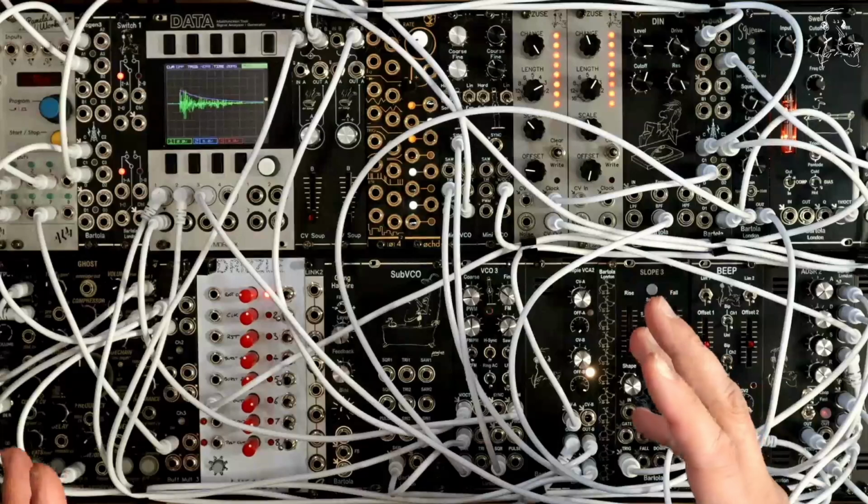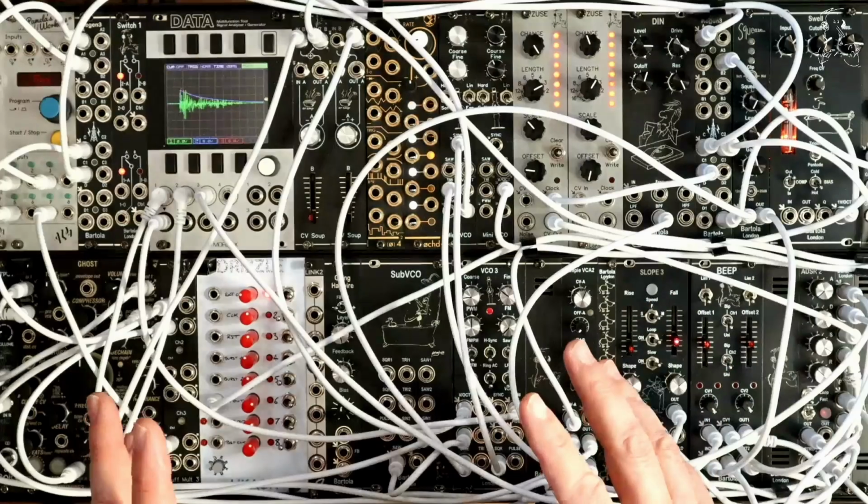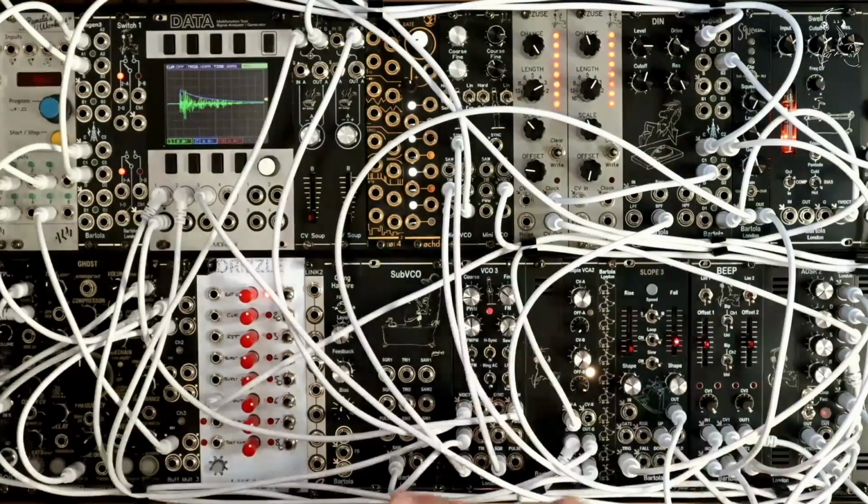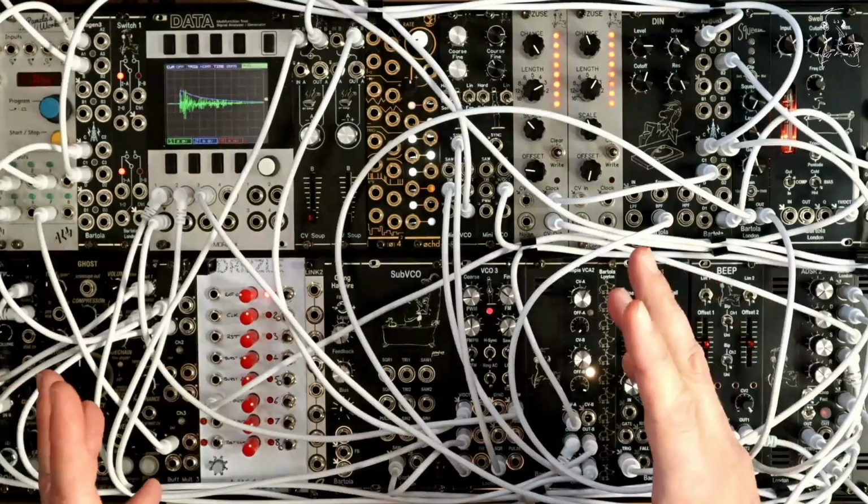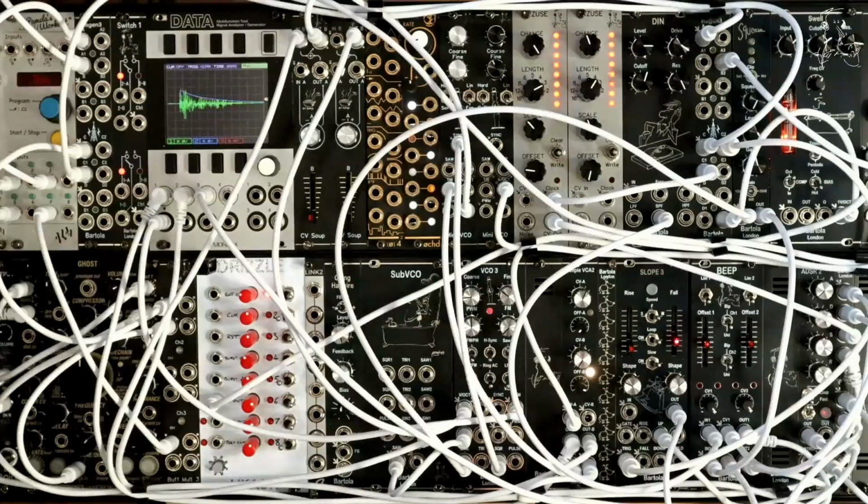I'm not gonna give an overview of the patch right now. I'm gonna play it. I will then switch to a simple diagram I put together to describe how this actually works, and you get a feeling if you want to replicate this and expand it for sure, and make your own sounds. So I hope you like it.